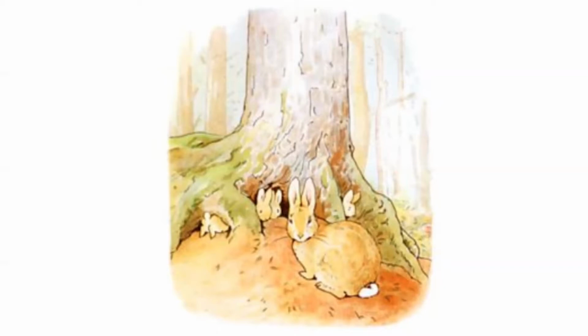Let's think together for a moment. Let me check my understanding. I notice the author starts off by introducing a rabbit family. Next, the author tells me where the rabbits live.